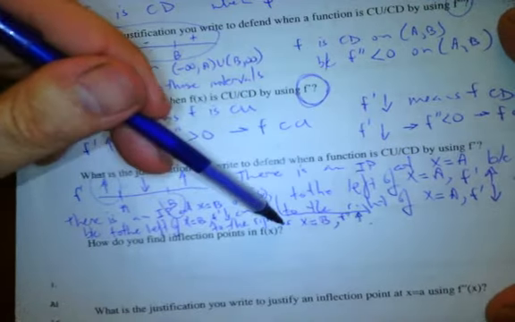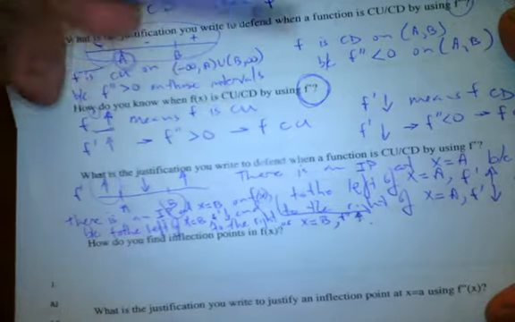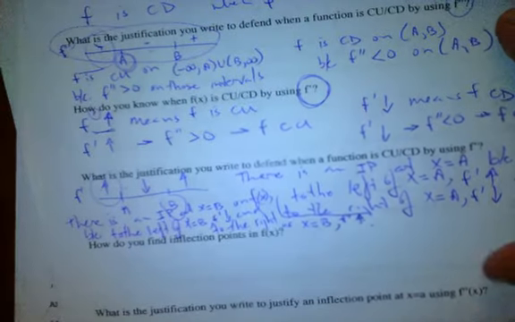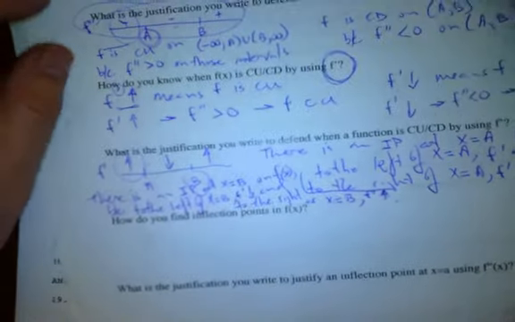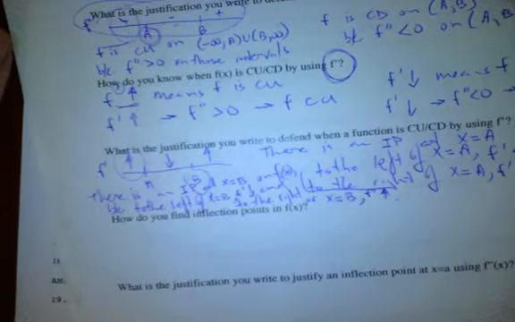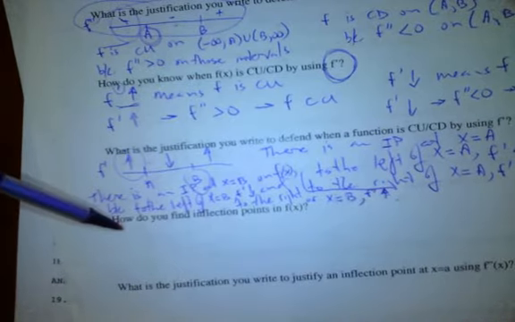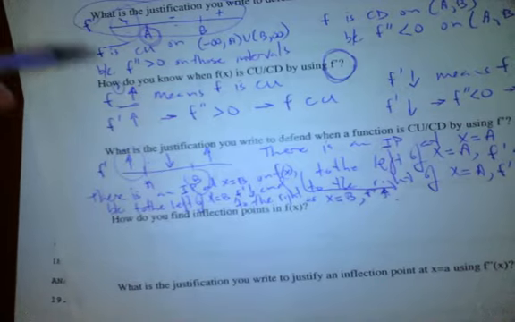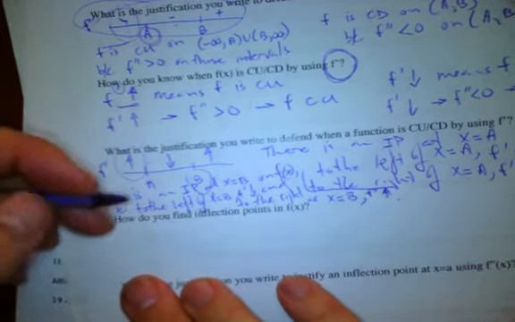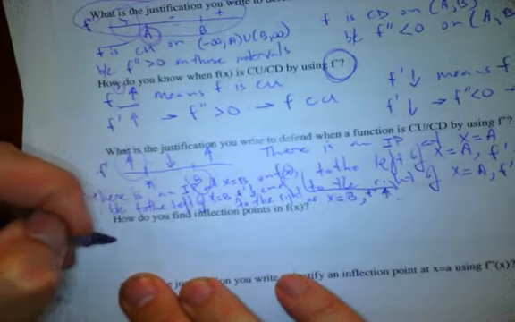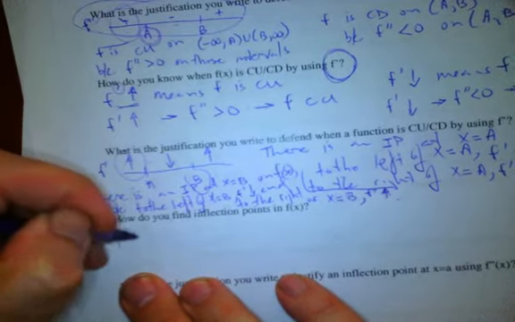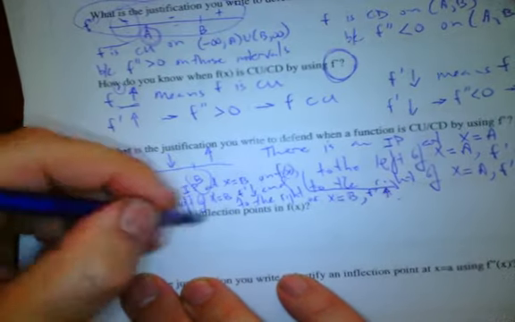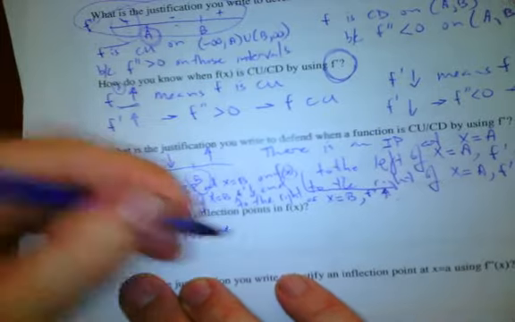Okay, there's an inflection point at x equals b on f of x because to the left of x equals b, f prime is decreasing, and to the right of x equals b, f prime is increasing. Okay, so that's the way I can use f prime to justify inflection points on f of x. What's next? Well, it says, how do you find inflection points on f of x? Well, I guess I can think of two ways.